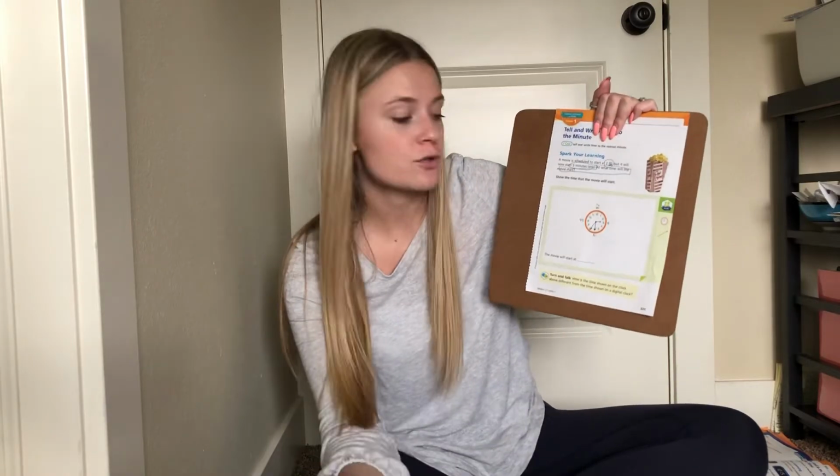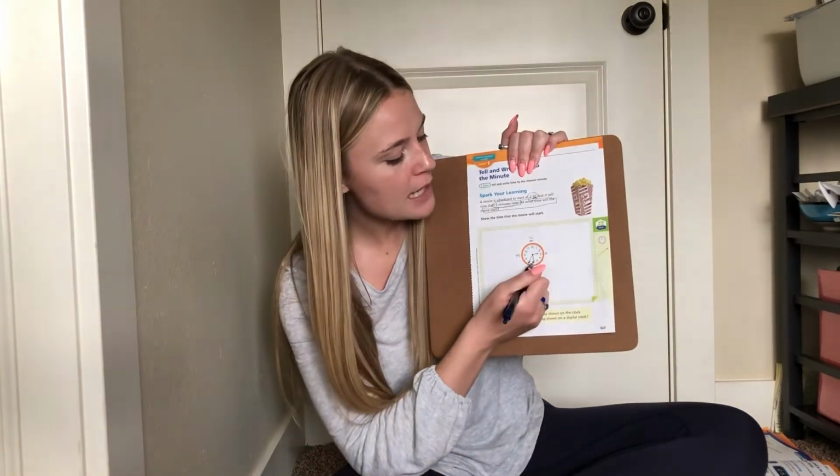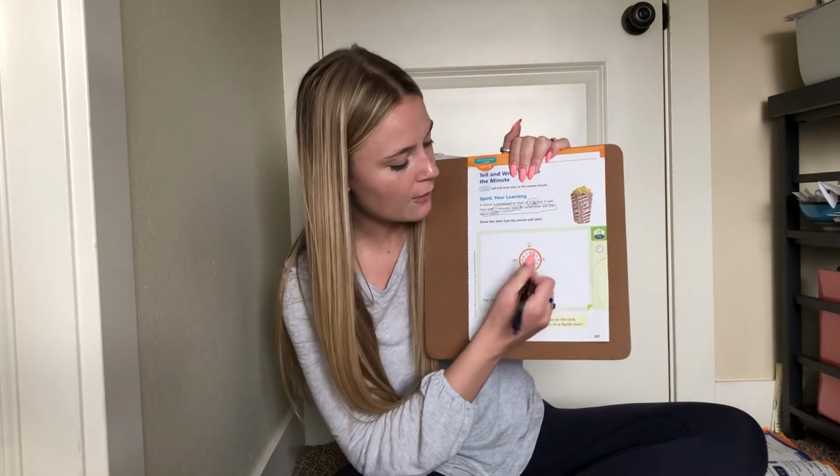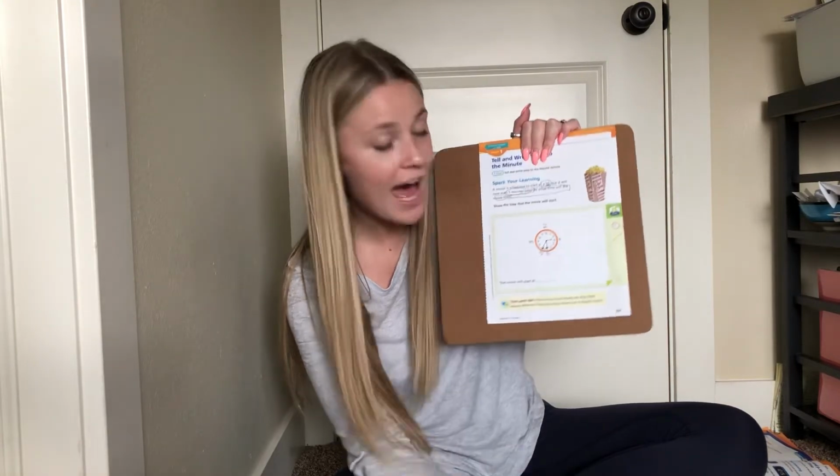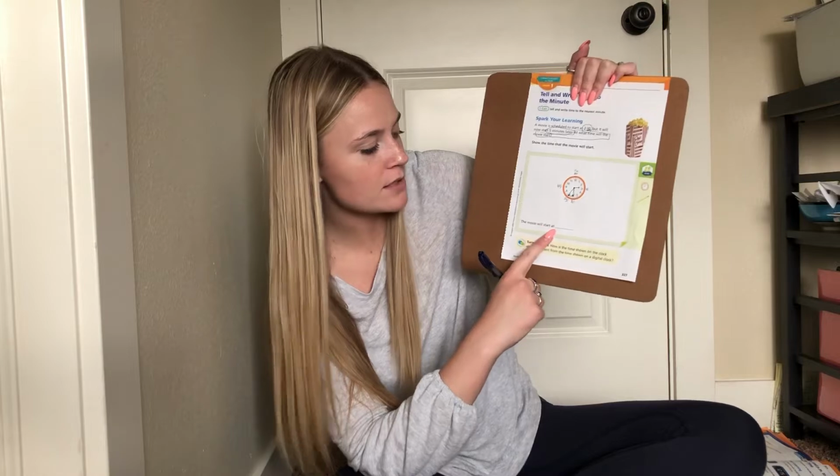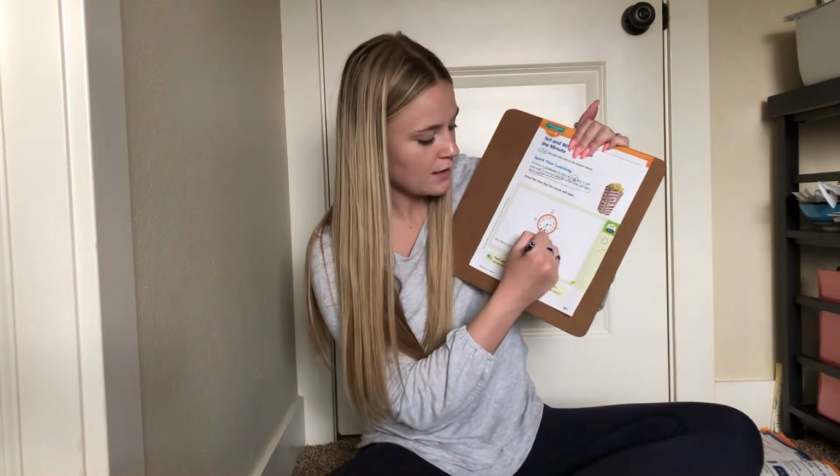Is it 2:37? No, the 7 represents the minutes, remember? So this 5 minutes, if it was 30, now it's 35. So the movie will start at 2:35.